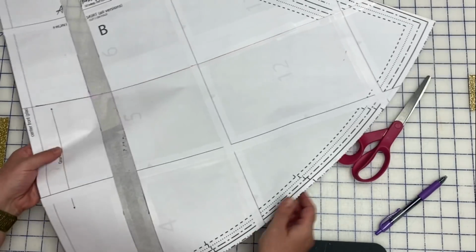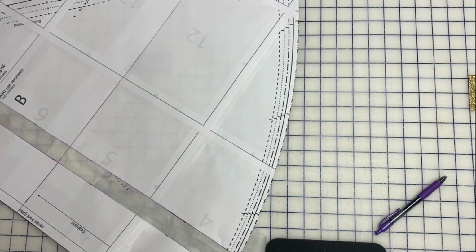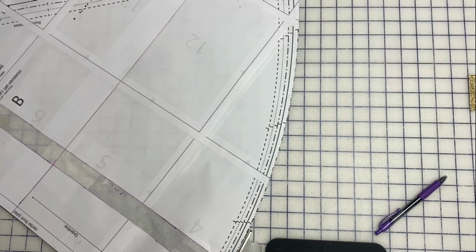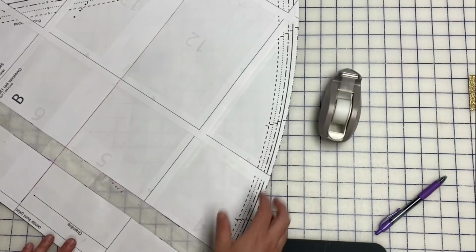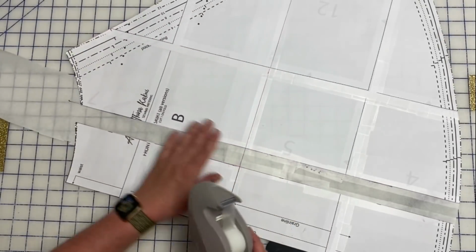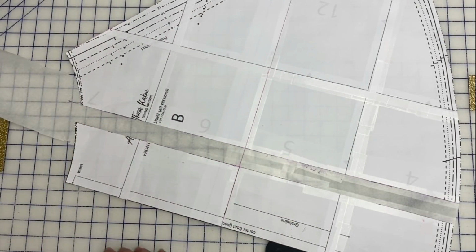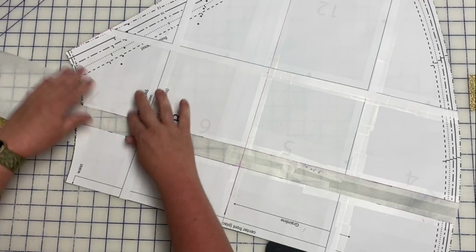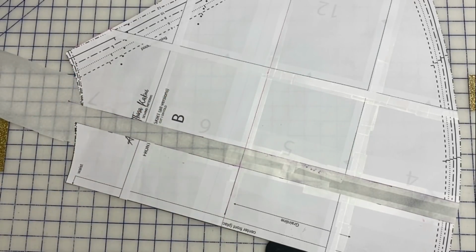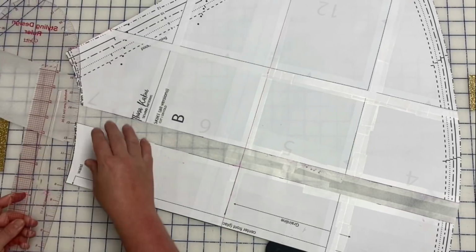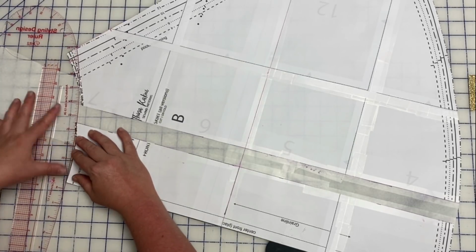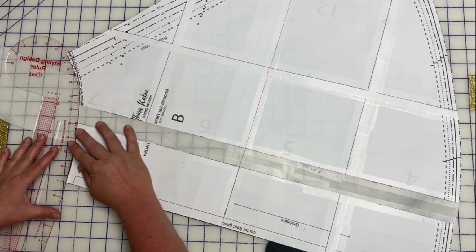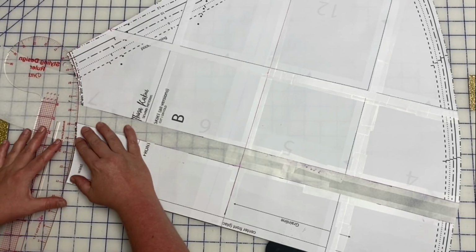So I'm just going to cut this paper off because the bottom trued up pretty quickly. But then we see up here, we've got a little bit more of a jog. So if I take my French curve here, you can see that there's a little bit of a discrepancy.